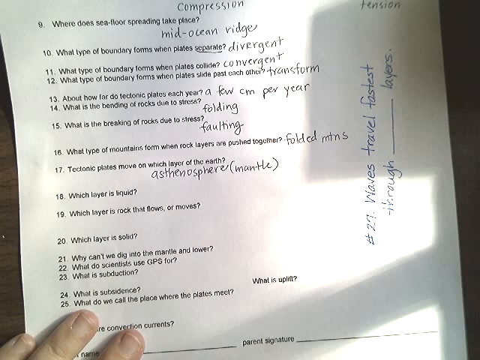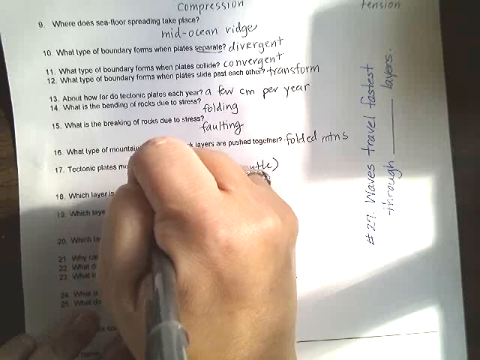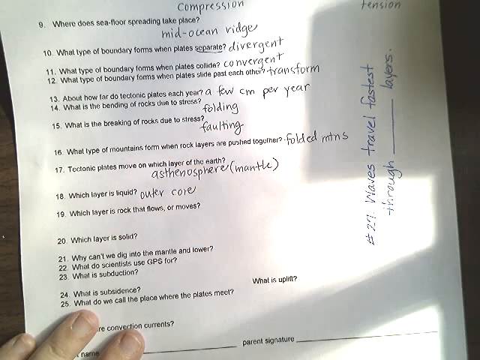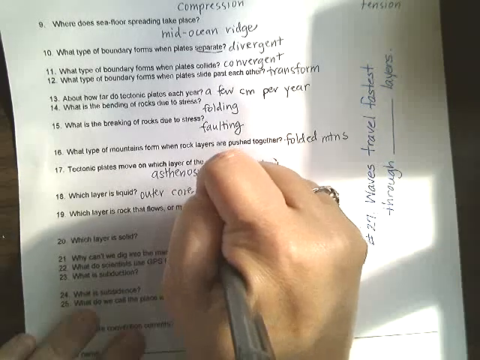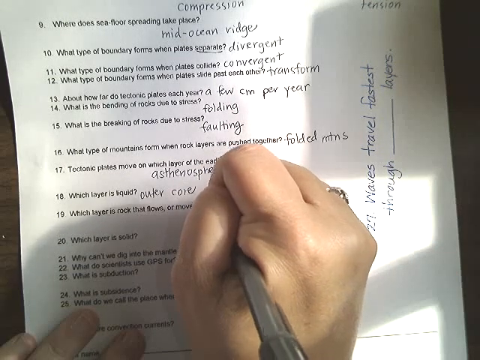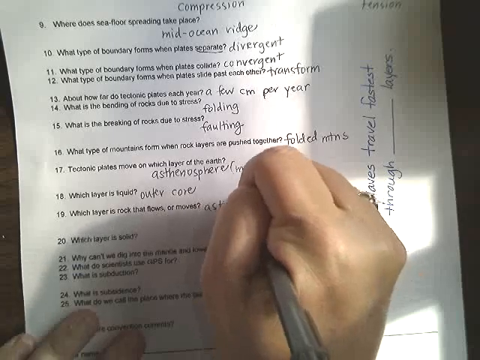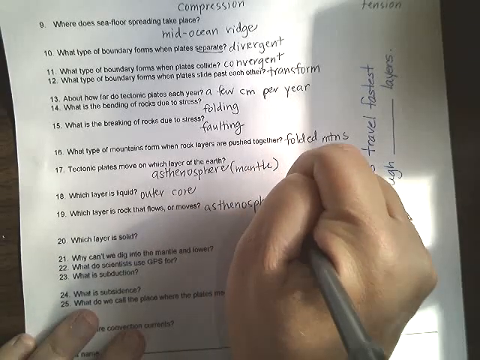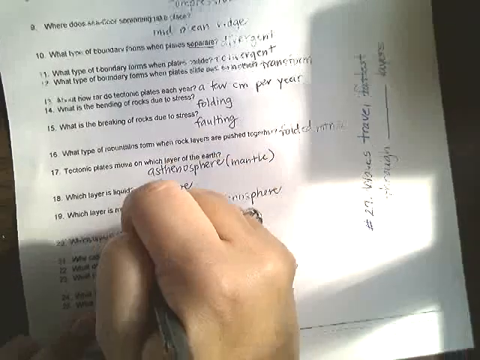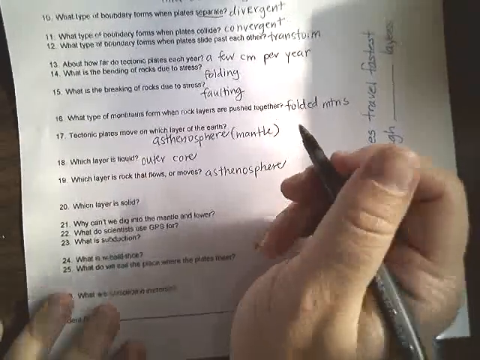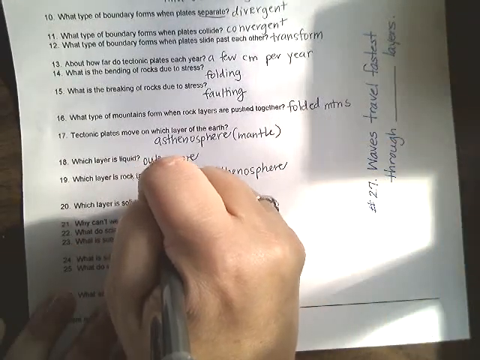Which layer is liquid? That would be your outer core. Which layer is rock that flows or moves? That's your asthenosphere or your mantle. Which layer is solid? It's your inner core.